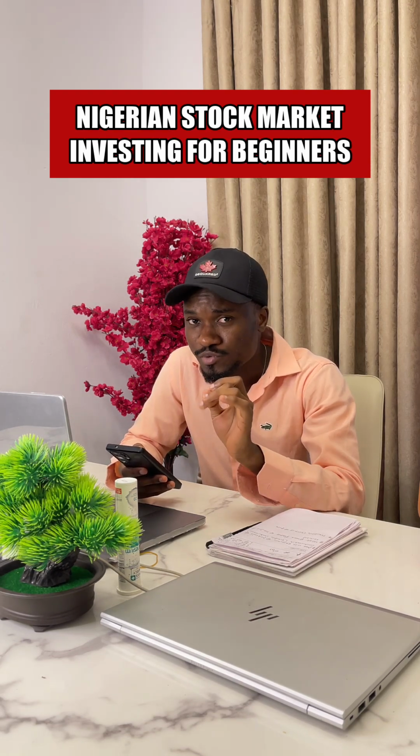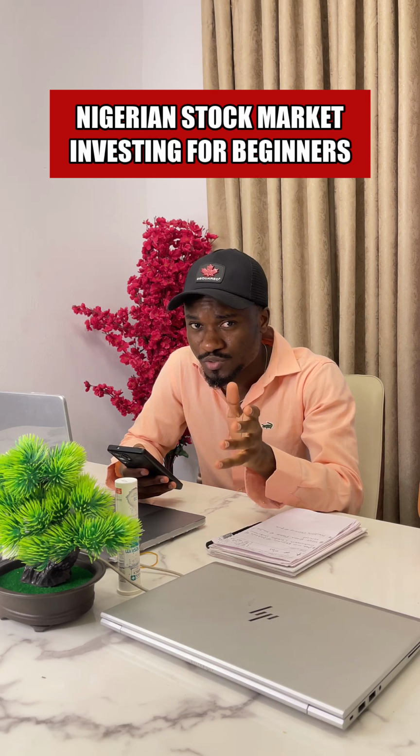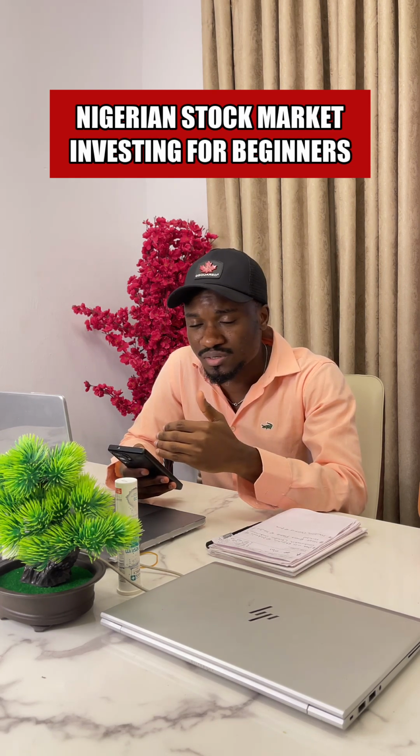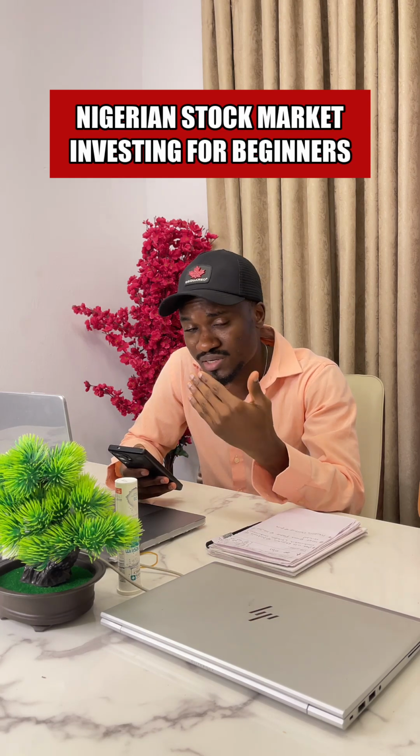Now, in this tutorial, I will make use of the Afrinvestor 2.0. If you are using an Android, you can get it on Play Store. If you are using iOS, you can get it on App Store. Now, let's get started right now.